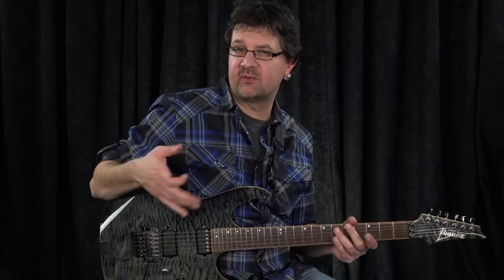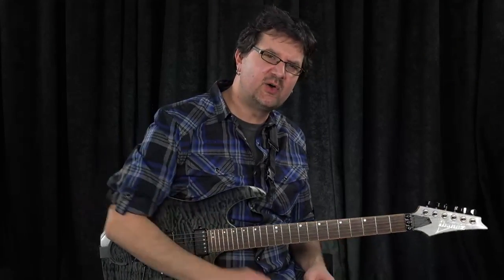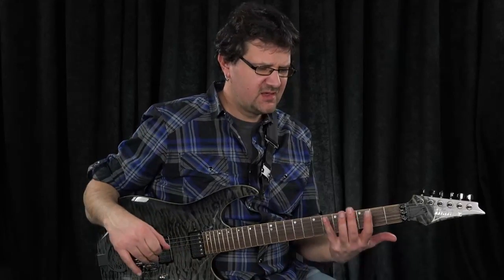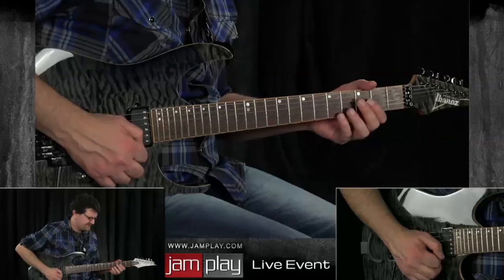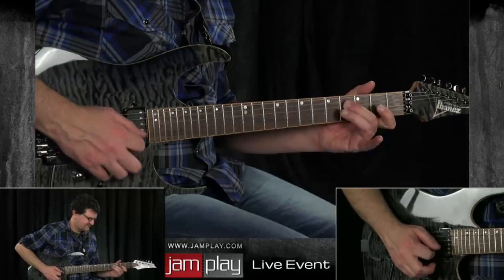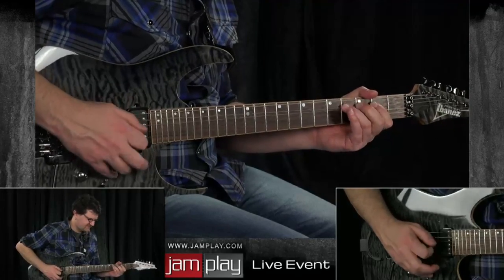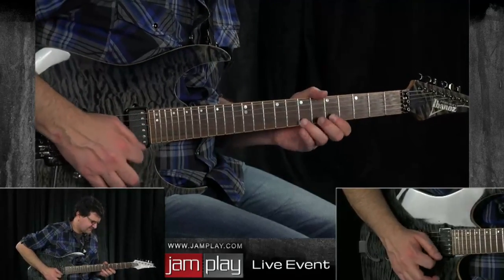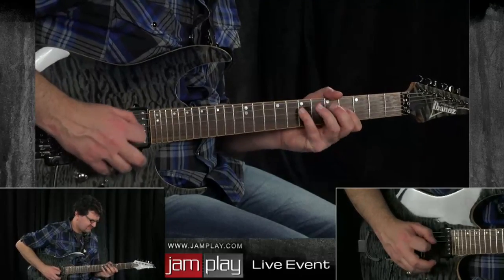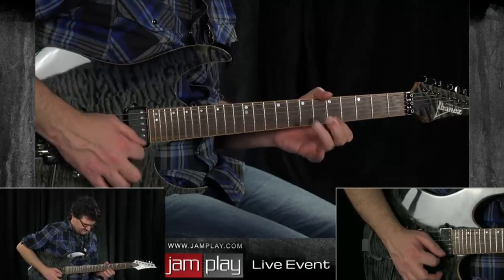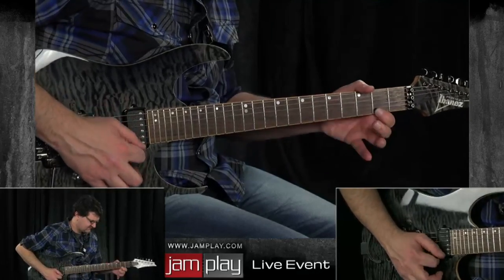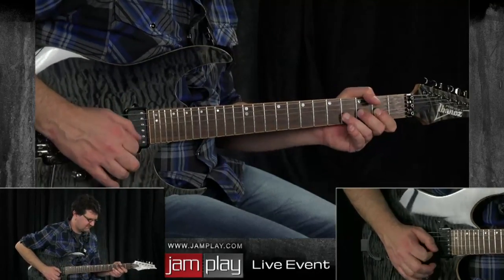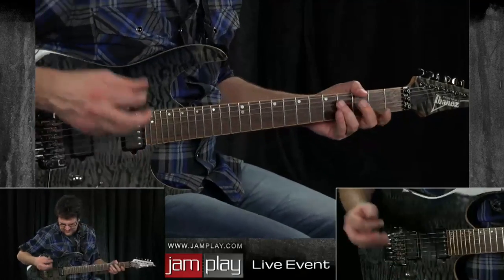We don't know the scale, we don't need to know. We just need to know one chord, A major. Most of the time it's going to be the first chord, and you just play that major pentatonic scale. It's going to work. Okay, so that works.